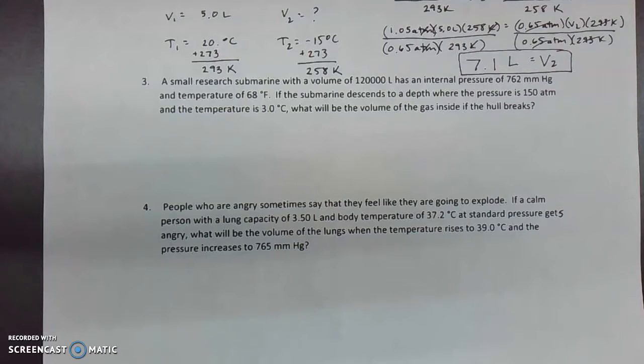So number 3, we have a small research submarine with a volume of 120,000 liters and it has an internal pressure of 762 millimeters of mercury and a temperature of 68 degrees Fahrenheit. If the submarine descends to a depth where the pressure is 150 atmospheres and the temperature is 3.0 degrees Celsius, what will be the volume of the gas inside if the hull breaks?